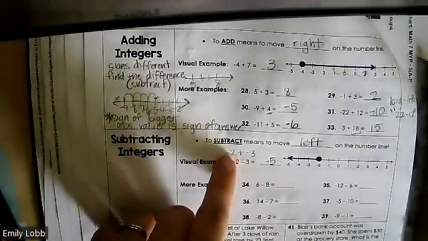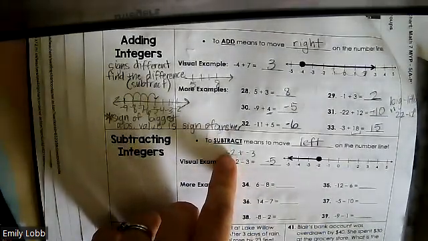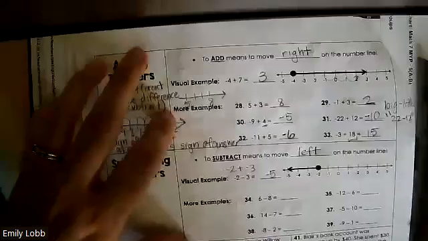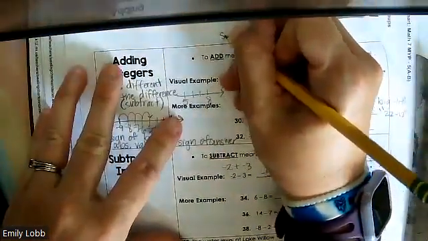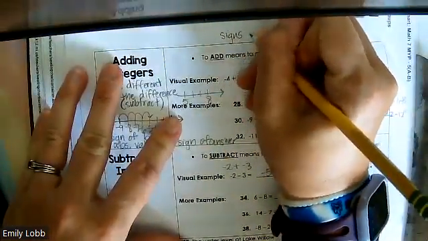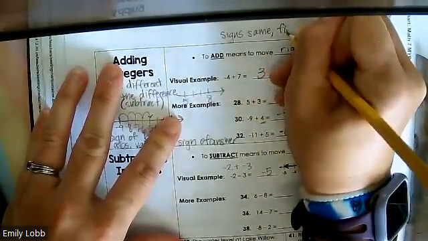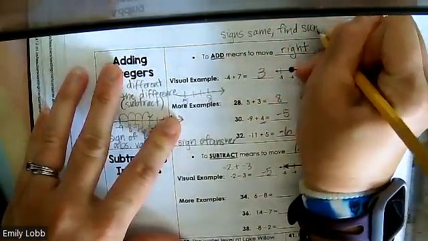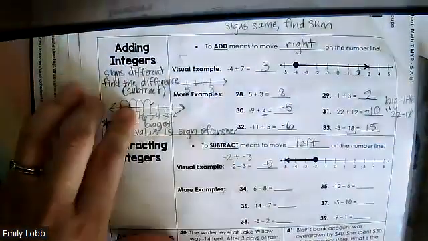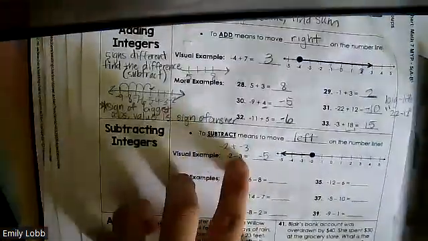So when our signs are the same, we have to find the sum. In this case, it makes sense that it's getting more negative. 2 plus 3 is 5.